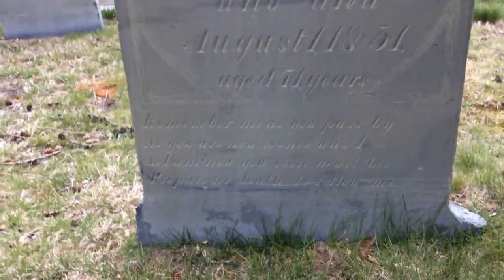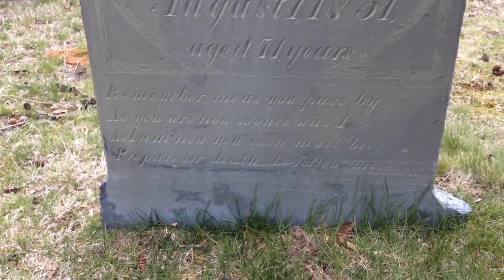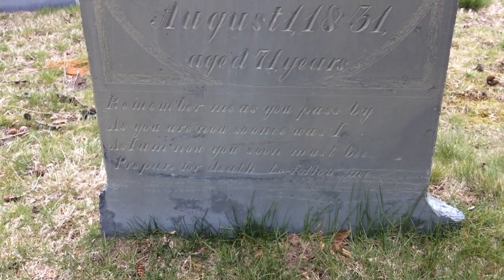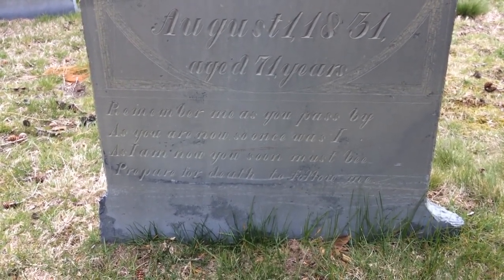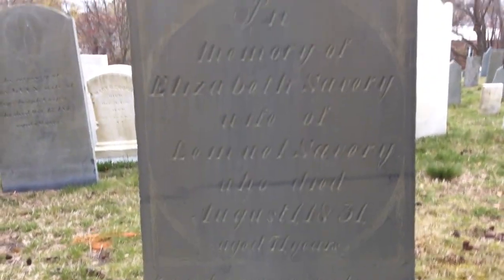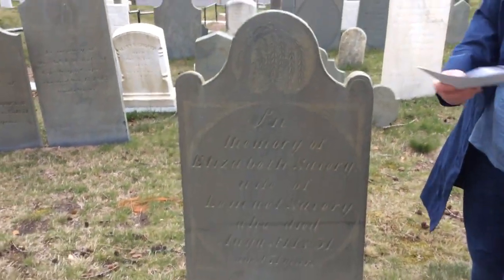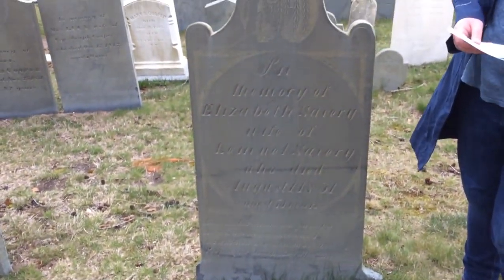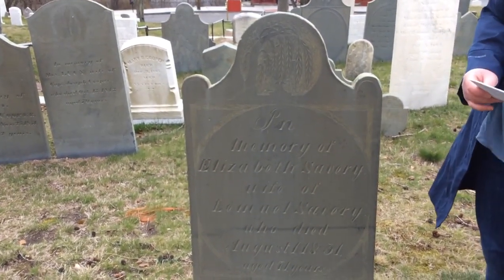It reads, "Remember me as you pass by, as you are now, so once was I. As I am now, you soon must be. Prepare for death to follow me." Now this was a very common verse for gravestones. It was often included. No one knows the origins of it. It appears in many different forms in many different generations.